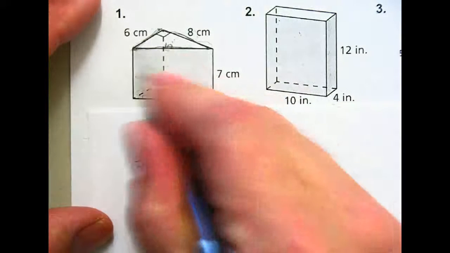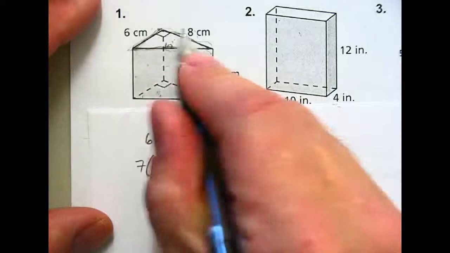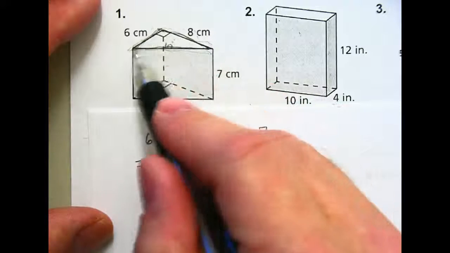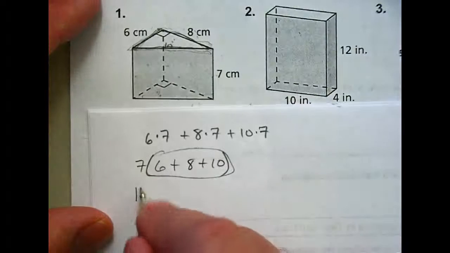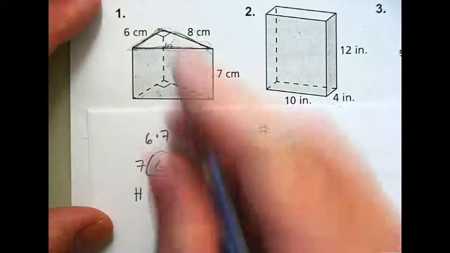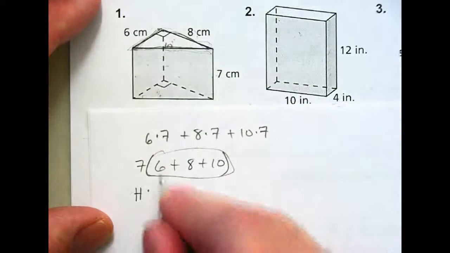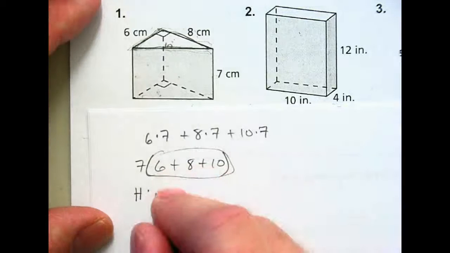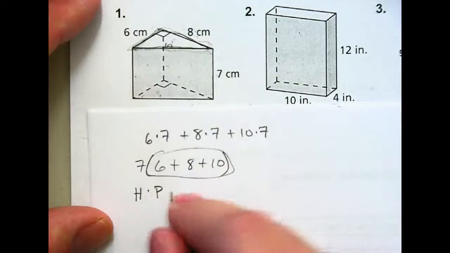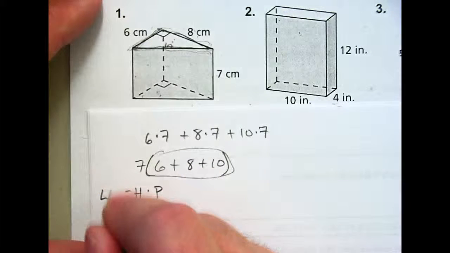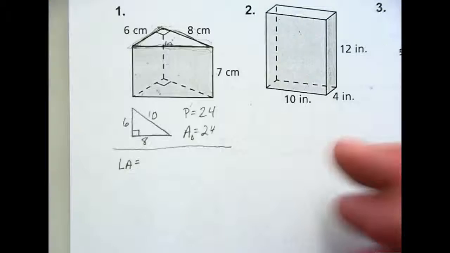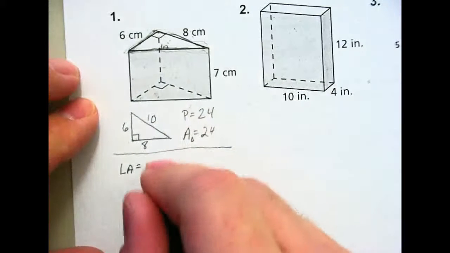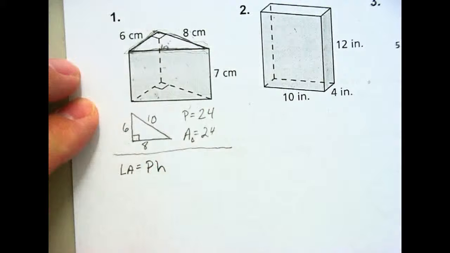Look at this figure. What is that? That's the perimeter of that. So really, if 7 is the height of my polyhedron, my prism, and 6 plus 8 plus 10 is my perimeter, then lateral area is equal to perimeter times height, or height times perimeter. Okay, so lateral area is equal to, we call it perimeter times height.